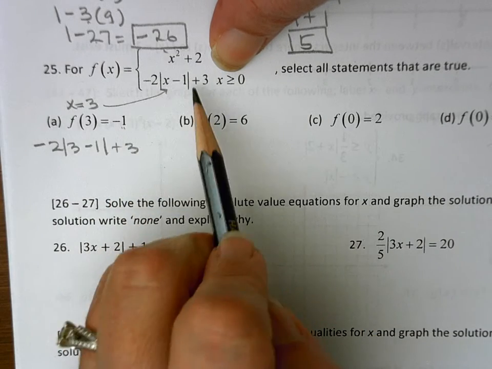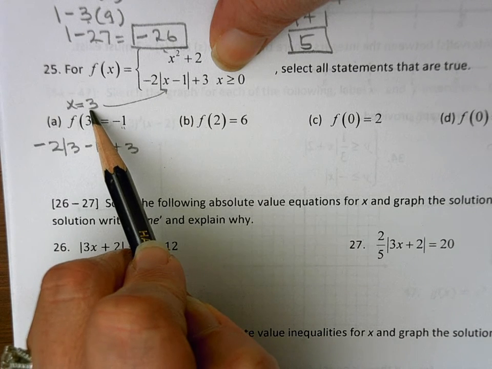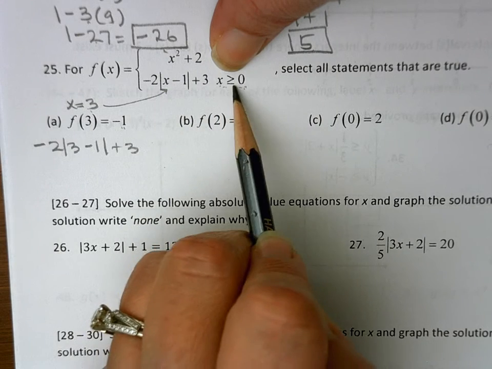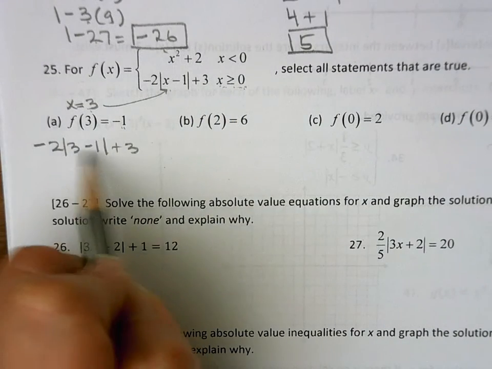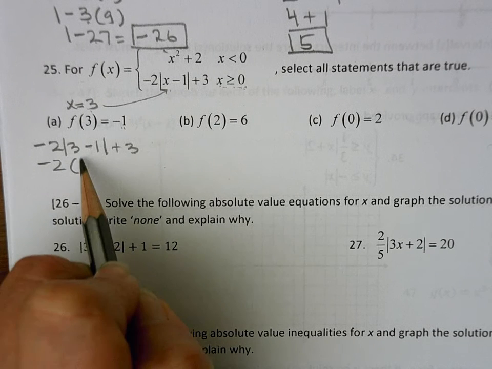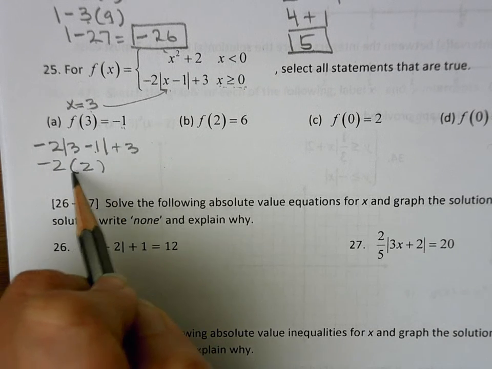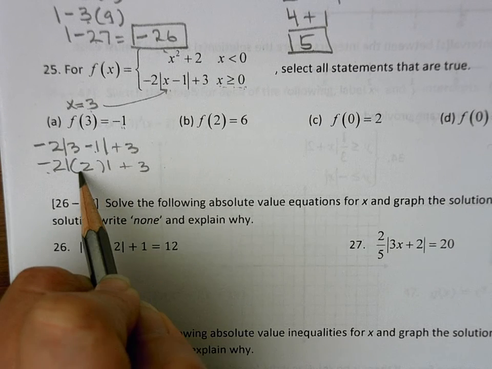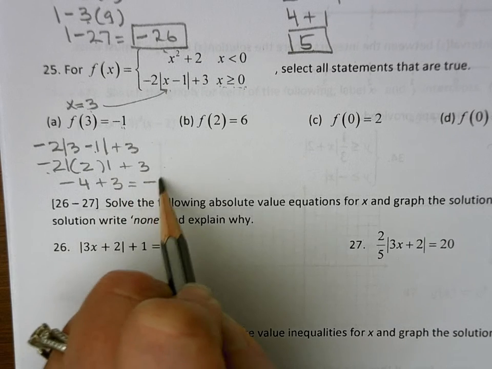And I'm choosing this equation because my value of x, which is 3, is greater than or equal to 0. So my x is greater than or equal to 0, so replace x with 3. And then simplify. So start with the absolute values. So that would be 3 minus 1 is 2. And I don't need absolute values around that because that is positive, right? And then -2 times 2 is -4. And -4 plus 3 is -1.